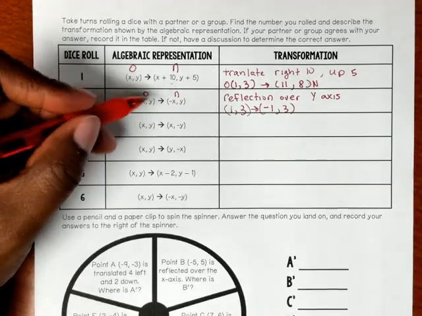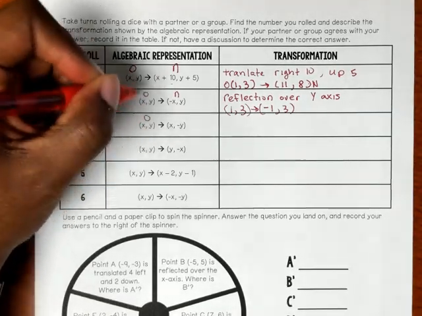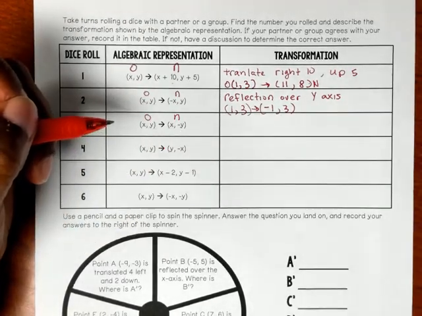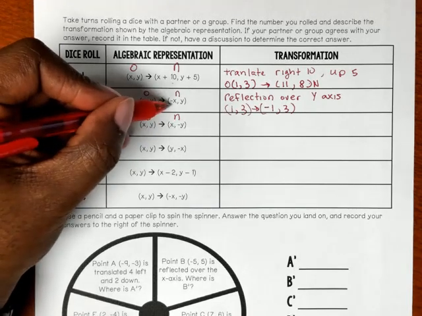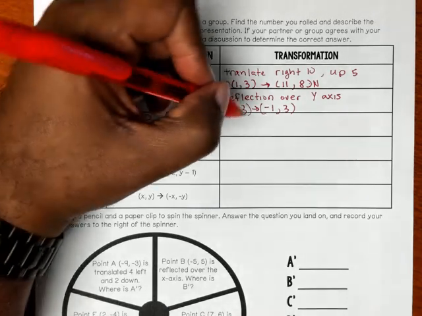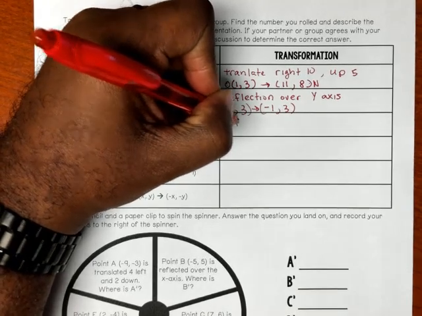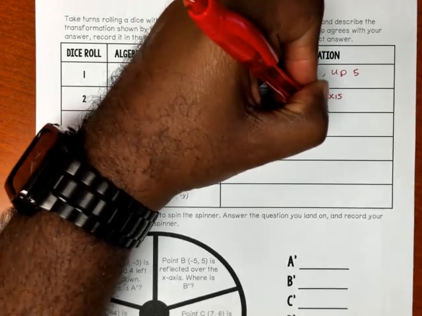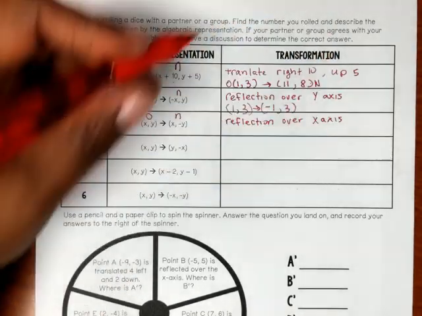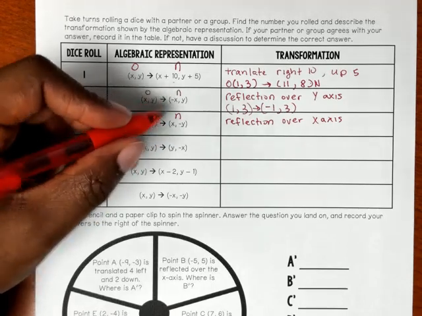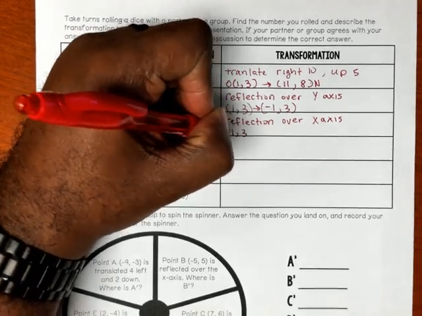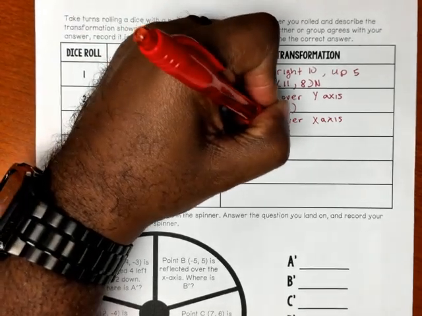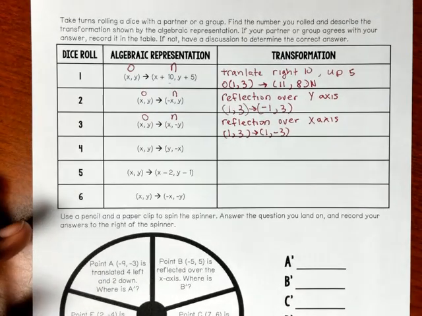So the next one, we have x comma y. That's my original, and my new is here. This says x stays the same and y changes. In this case, the only difference between these two is which one changed. So this is probably also a reflection, but I think this one is going to be over the x-axis because the x stayed the same and the y changed. So if I had 1 comma 3, this time it would be 1 comma negative 3.